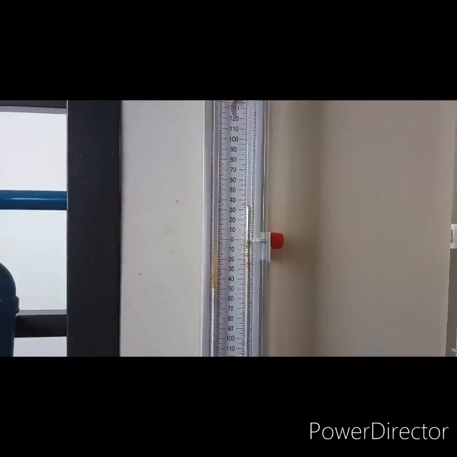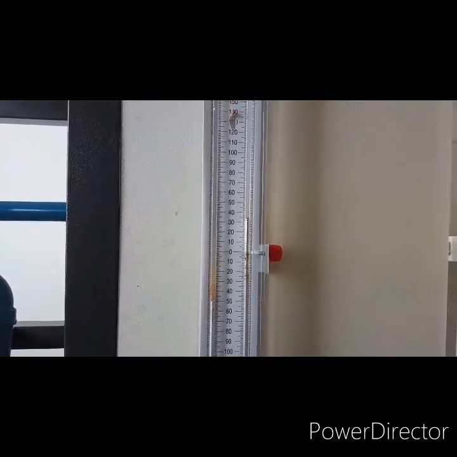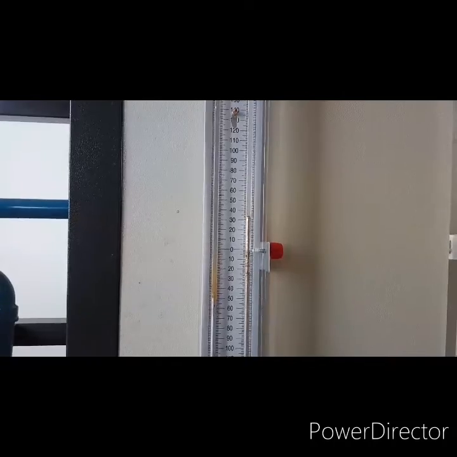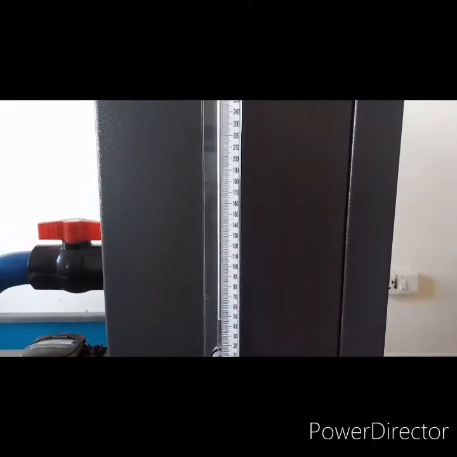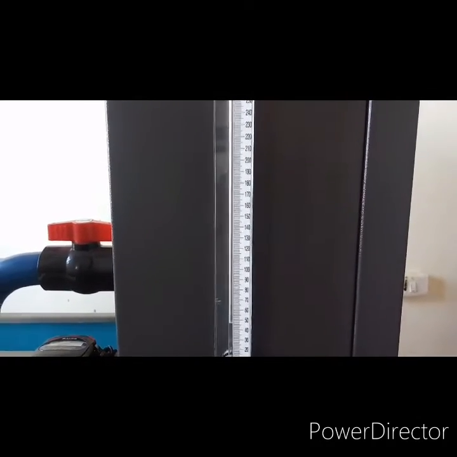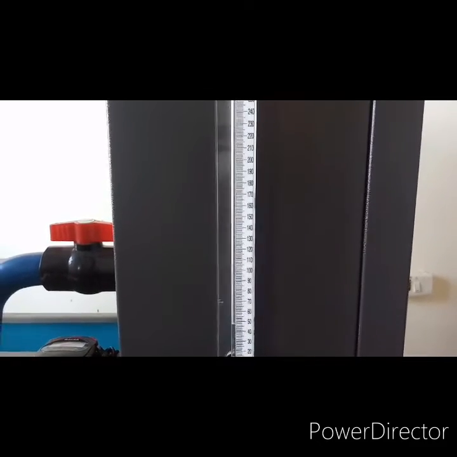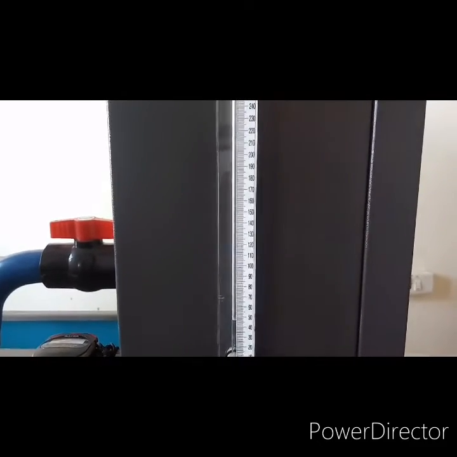After a steady flow is seen through the Venturimeter, note down the pressure difference between the inlet and the throat in the U-tube manometer and note down the readings. After a steady flow is attained in the Venturimeter, close the outlet point and note down the time taken for a 10 cm rise of water in the collecting tank.